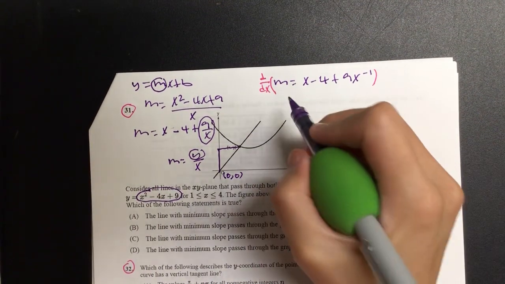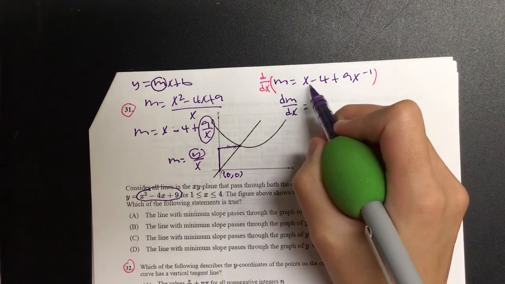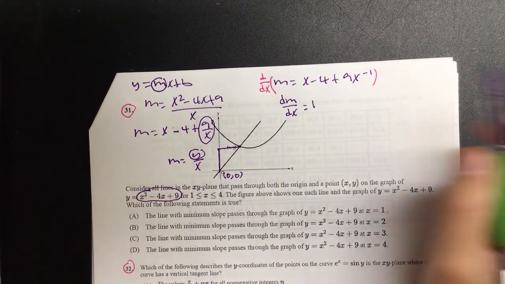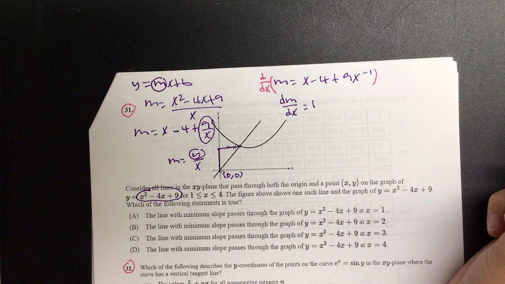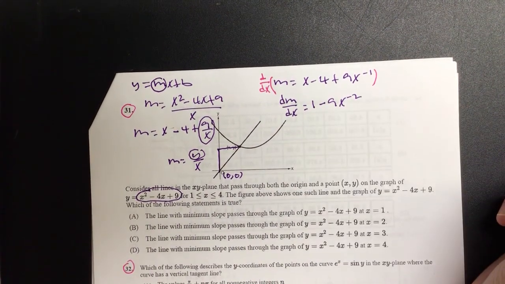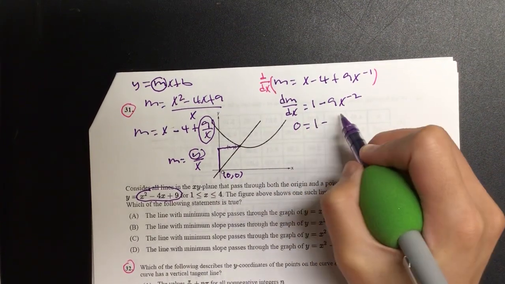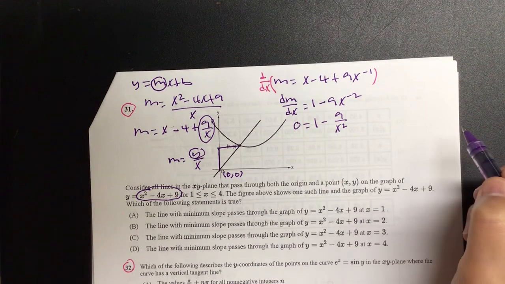And that's going to give us dm over dx is equal to... Derivative of x is 1, correct? Yes. Do I care about this constant? No. If I use the power rule, we get minus 9x to the power of negative 2, correct? So then I need to set this equal to 0. So I have 1 minus 9 over x squared.